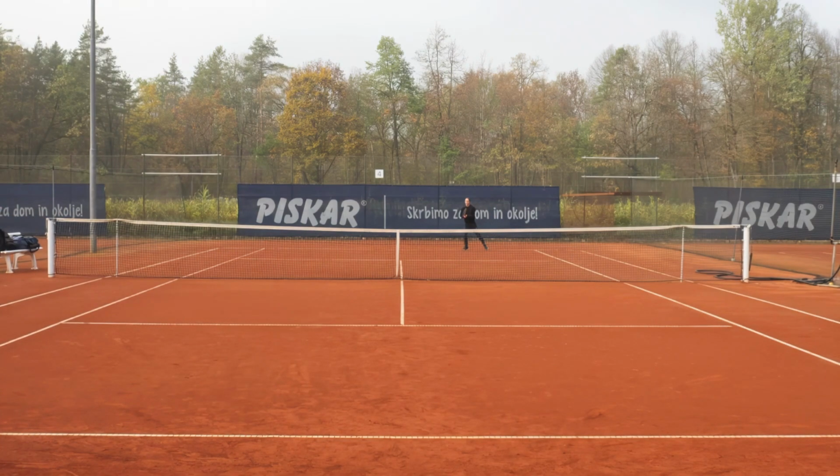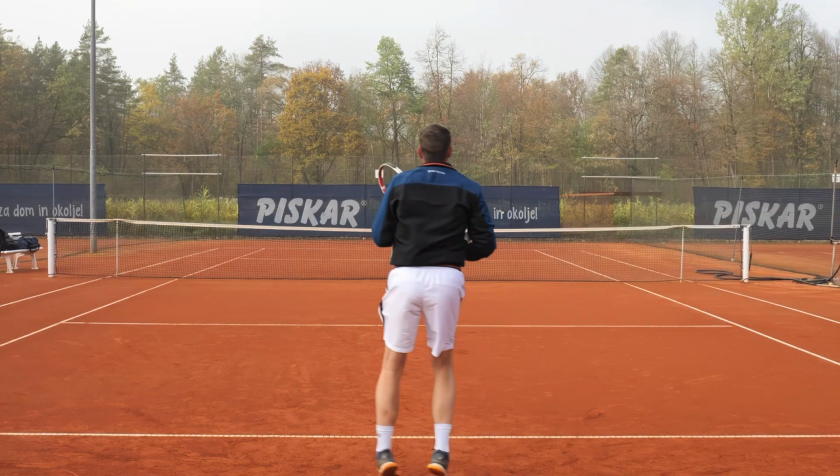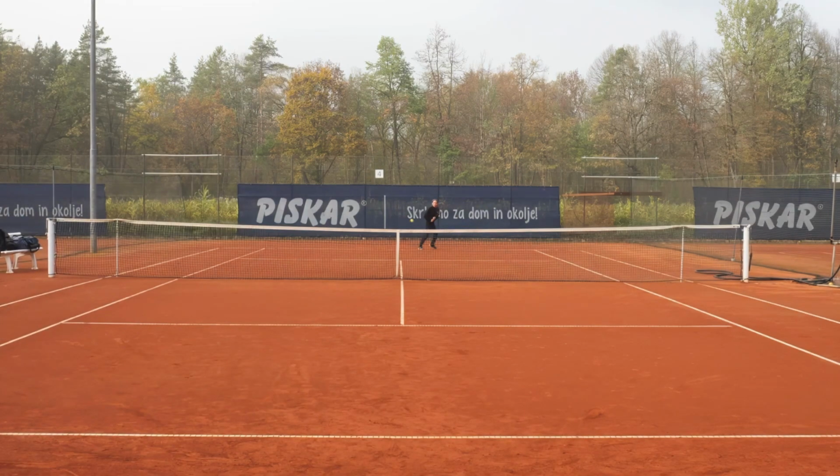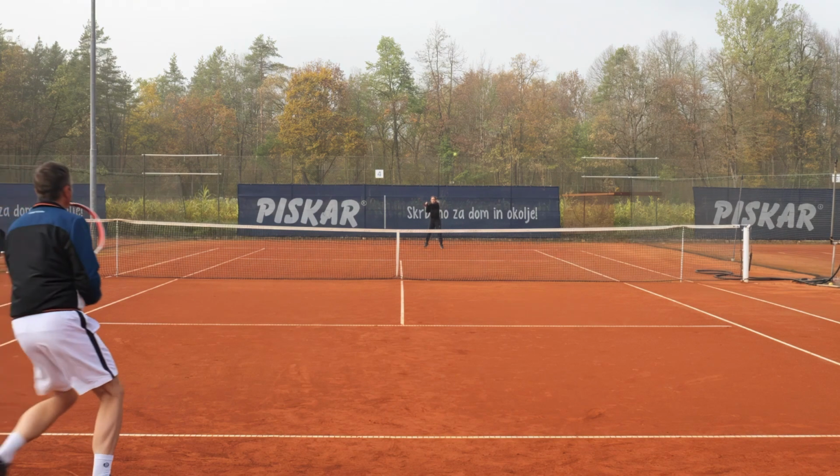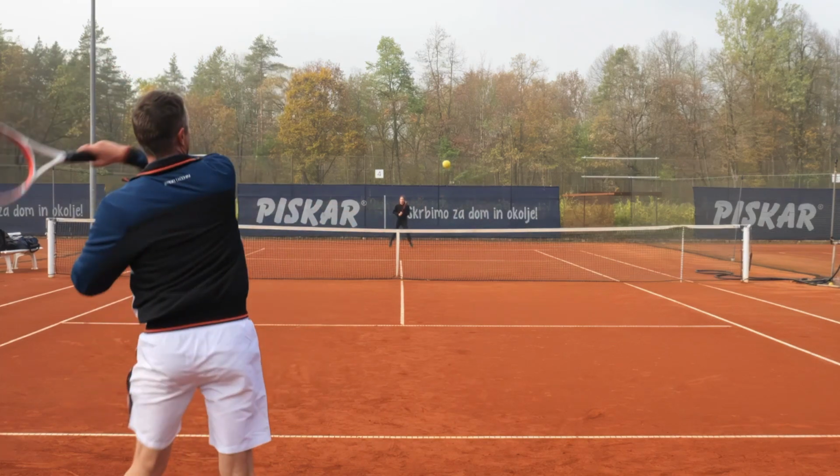You can see that I'm stretched fully, and yet because I was in a good position here, I managed to get this ball and defend it well. I defended with the backhand slice, and Kaya is now a bit stuck, not expecting such a good defensive shot, and I'm back in the rally.